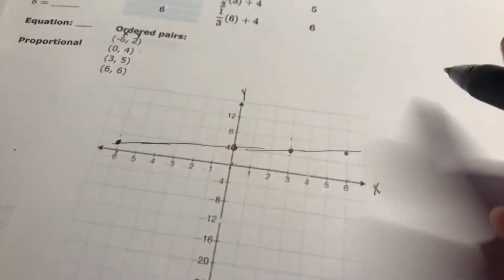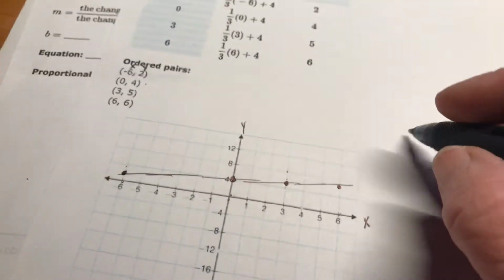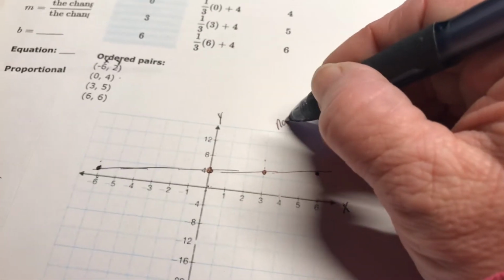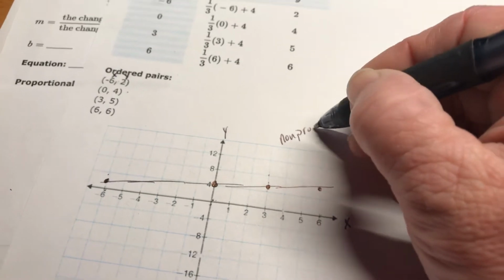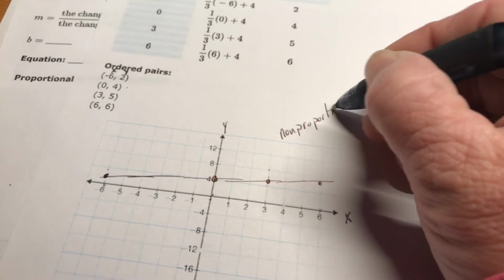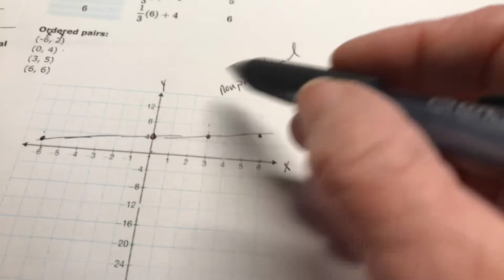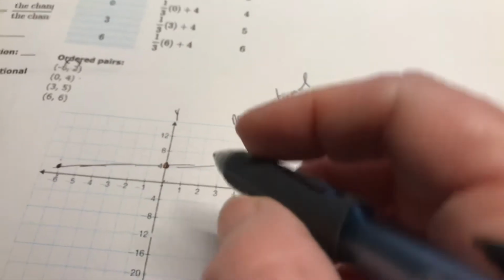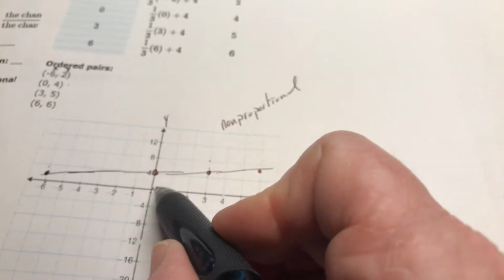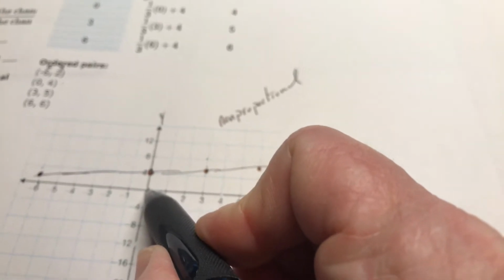Now then, we already talked about this being non-proportional. Hopefully I spelled that right. Another way, if they just give you a graph to tell if it's proportional or non-proportional, is if it's a line and it goes through (0, 0), it's proportional. If it doesn't go through (0, 0), it's non-proportional. Okay?